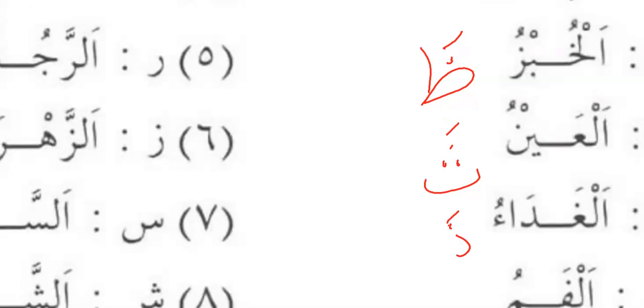Dhal is actually called Dhal. Let's put fatha on top of all these letters and see how to pronounce it. By the way, someone is in the waiting room by the name Ummul Khair Husnan.